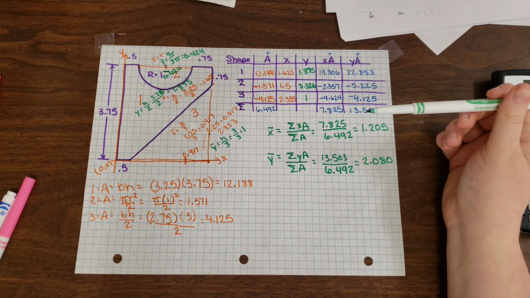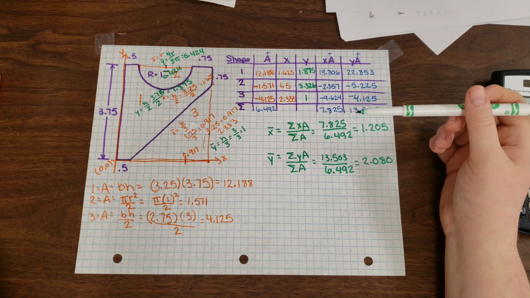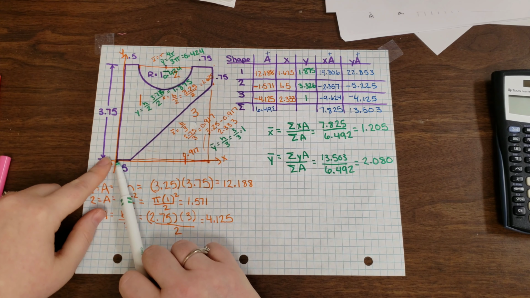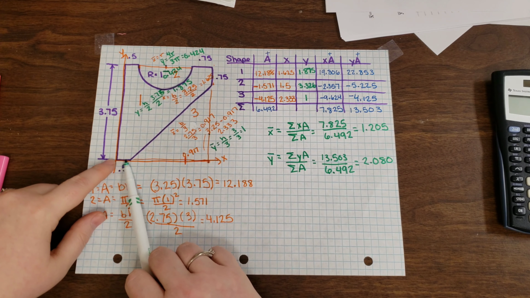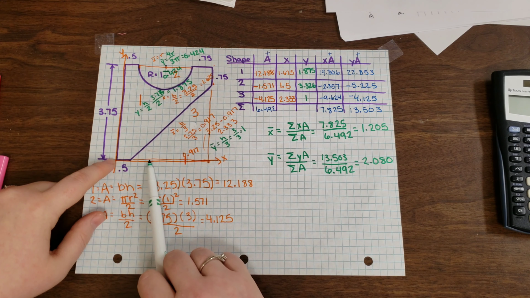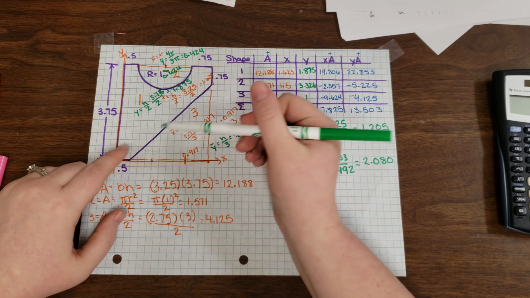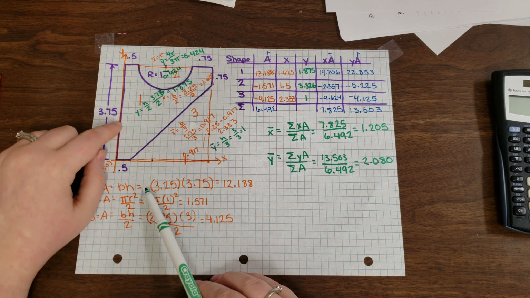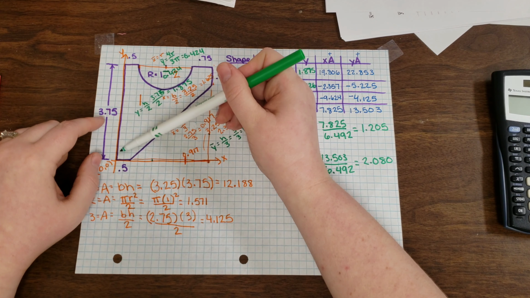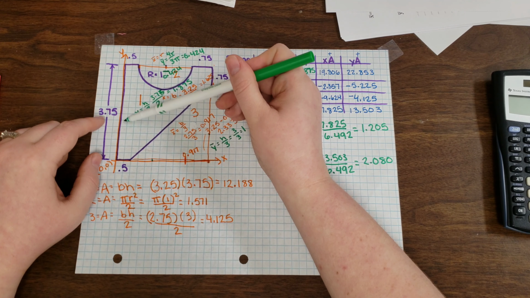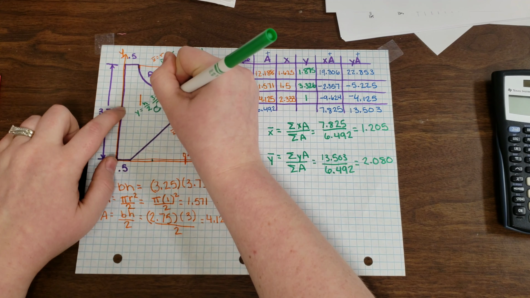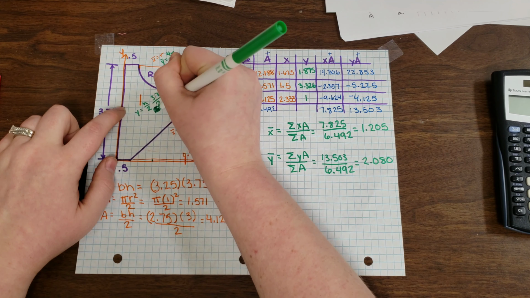So that means when I go to locate my centroid location, I'm going to go over on the x-axis 1.205 inches. So that's about here. And I go up 2.08 inches. So that's about here. So my centroid location is going to be right where I did all that math. Right there.